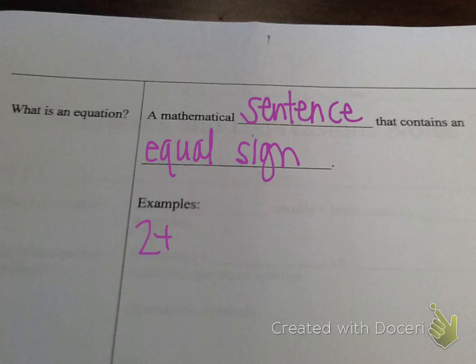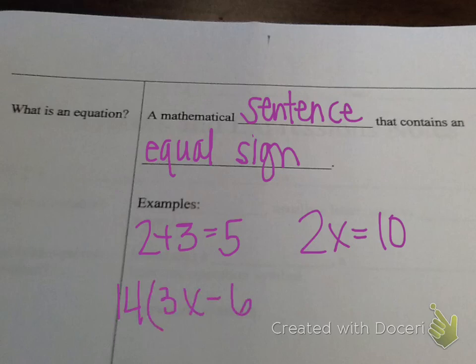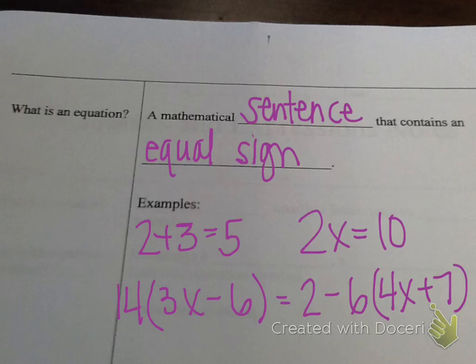So 2 plus 3 equals 5. But also 2x equals 10. 14 times 3x minus 6 equals 2 minus 6 times 4x plus 7. Also an equation.